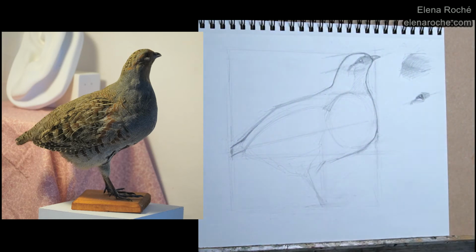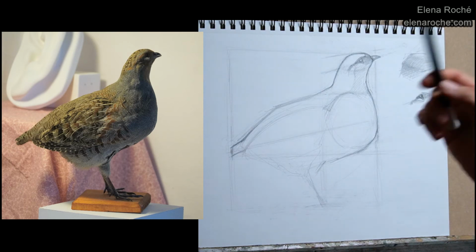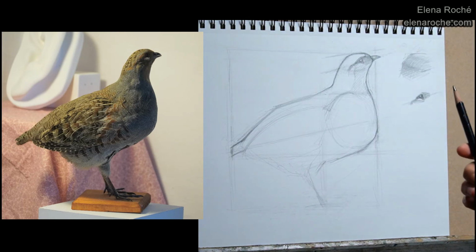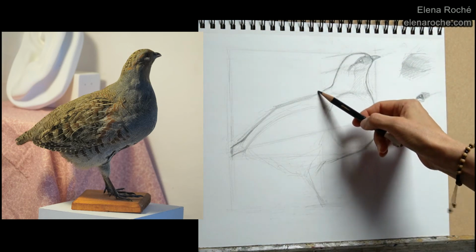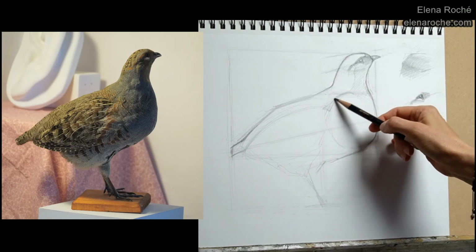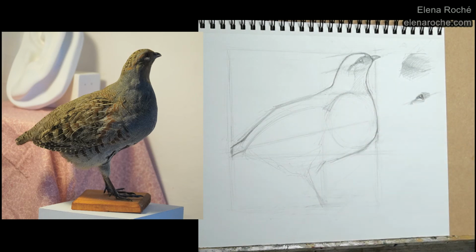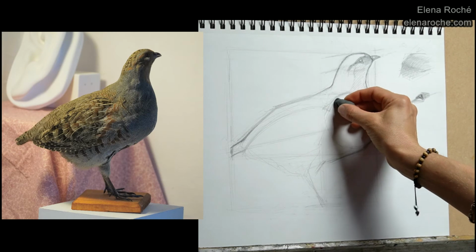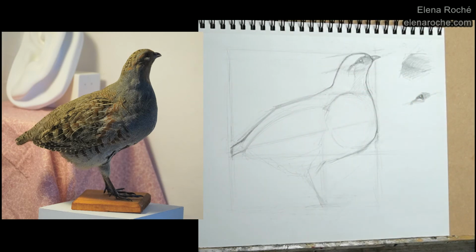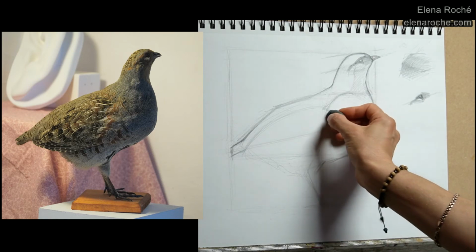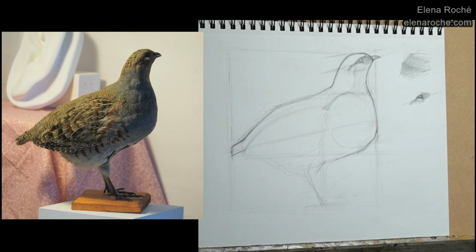I just sketched it out roughly, knowing that I see it there. Did I place it in the right position? Now let's think about it. It's closer to here, and this is happening here. I think I can even make it more curved like that here, and then it flows.